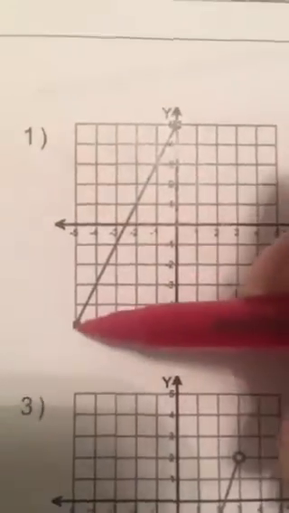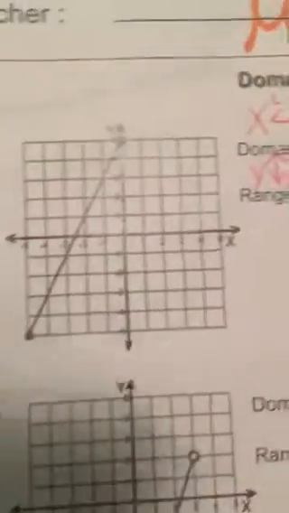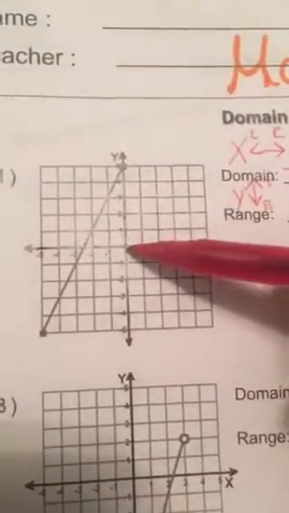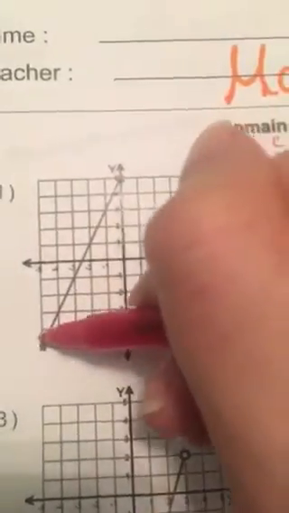So for domain for this graph, I look closely and I see that because there's a colored in, shaded in dot here, it starts at -5. So I'm going to write -5. And then it ends at x equals 0. Now a lot of people get confused and they're like, oh, it ends at 5. But no, we're looking at the x-axis. So it ends where x equals 0. Because these are shaded in, this means that the -5 and the 0 are included in our domain. So I would say -5 is less than or equal to x, which is less than or equal to 0.